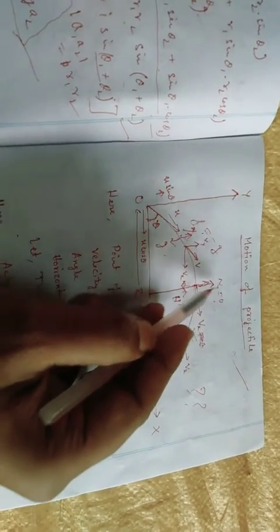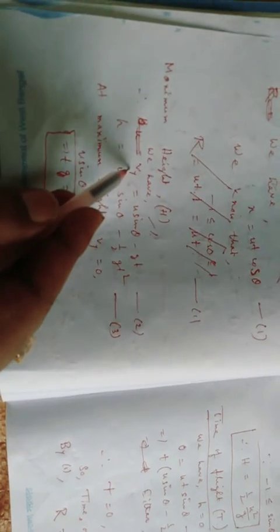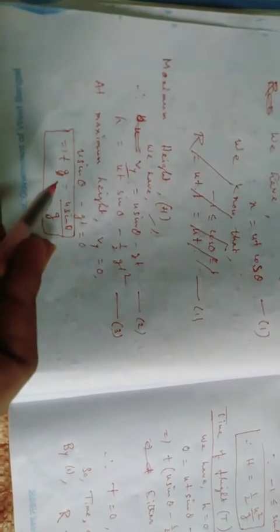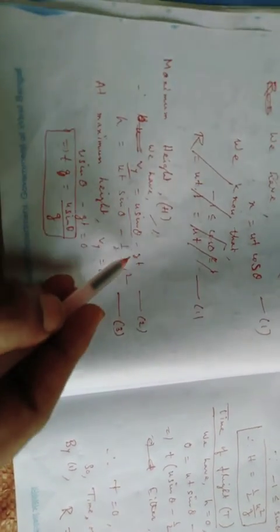So the vertical component of the velocity must be equal to 0. So we put vy equal to 0. Then u sin theta minus gt, vy is equal to 0. So we get u sin theta minus gt equal to 0, and here t will be u sin theta by g.